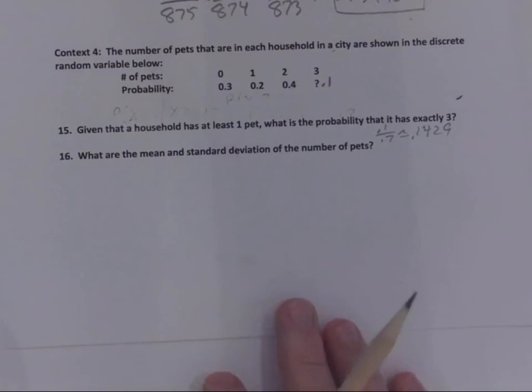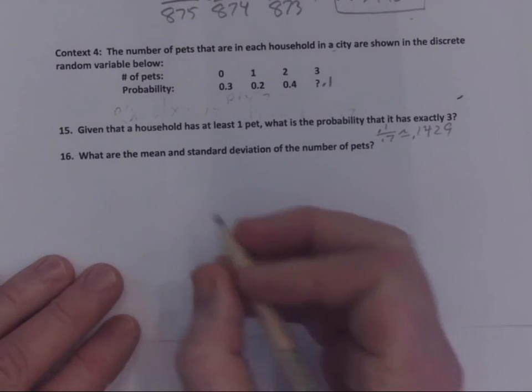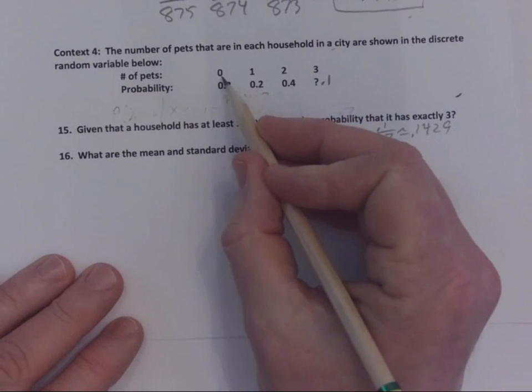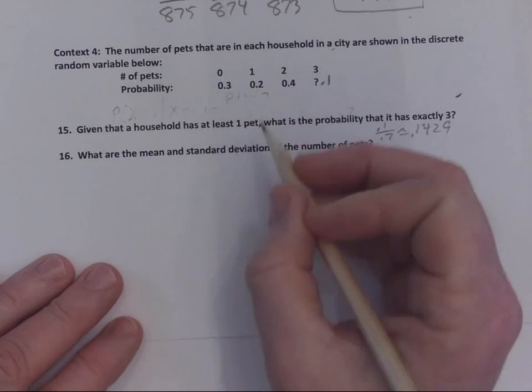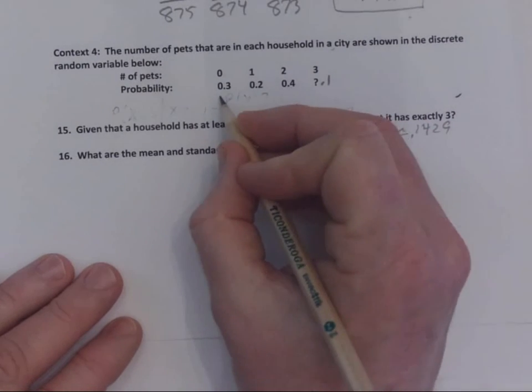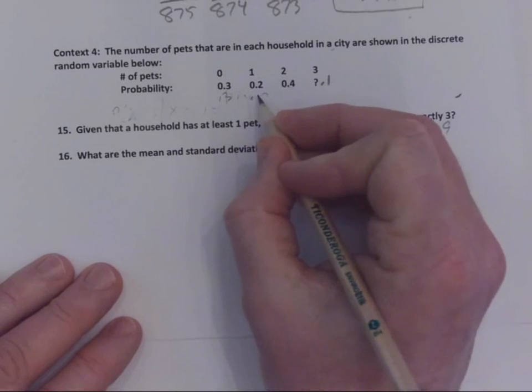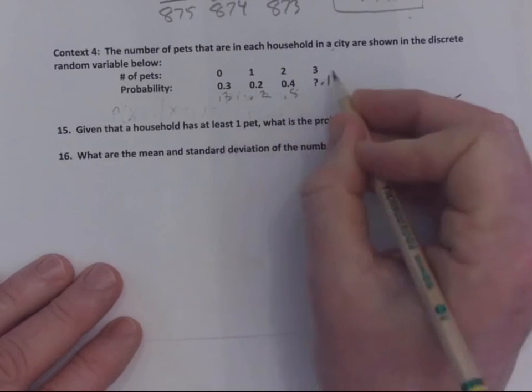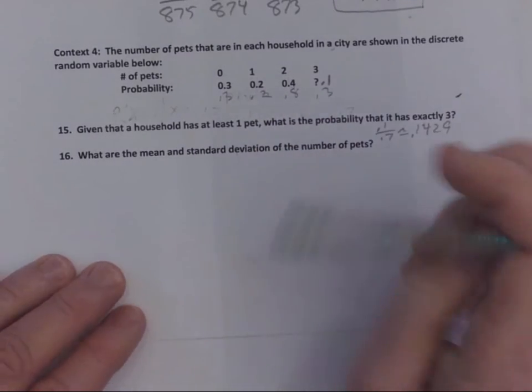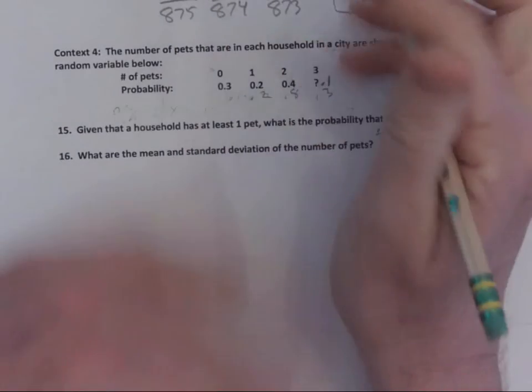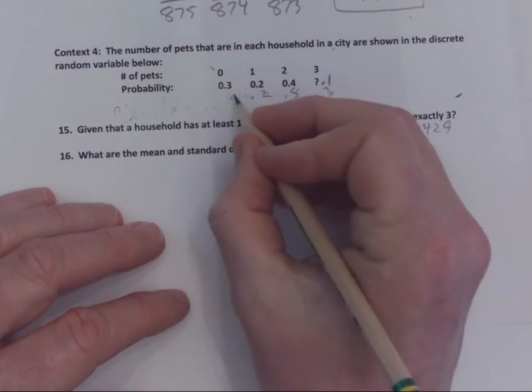There's also a shortcut with your calculator. To find the mean, you just multiply each of these. That times that would be 0.3. That times that would be 0.2. That times that is 0.8. That times that is 0.3. I'm sorry, 0 times 0.3 is 0, okay?